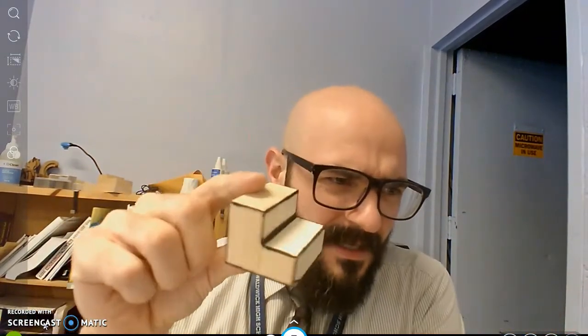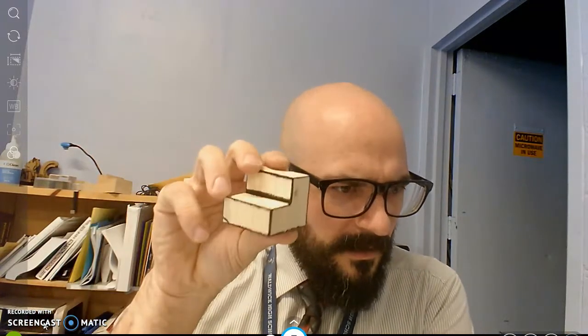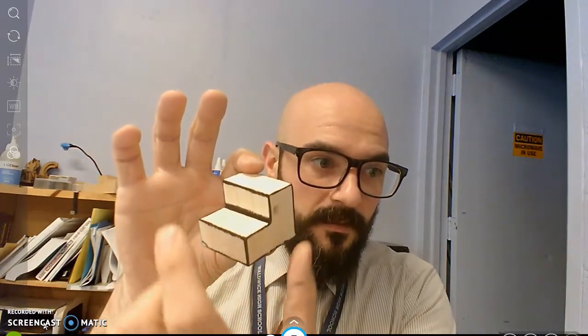Hello! That's better. So, yesterday we looked at orthographic drawings. Now, orthographic, straight pictures. And our whole challenge is that we are trying to take an object that's three-dimensional and drawn in an isometric view, 3D like this, and turn it into straight pictures.